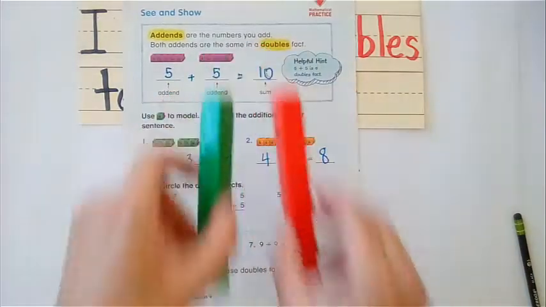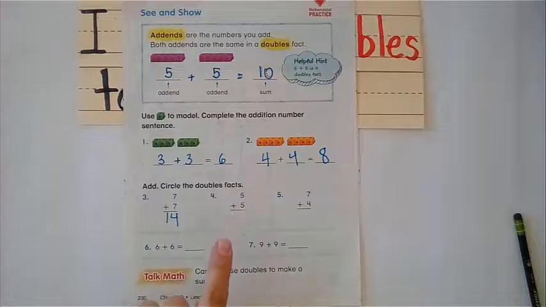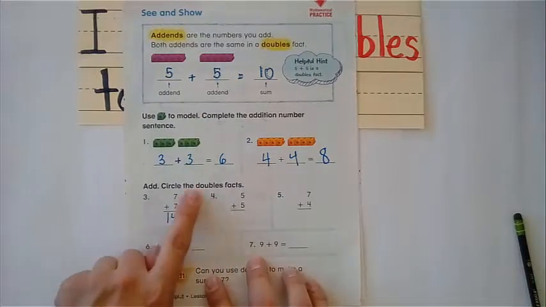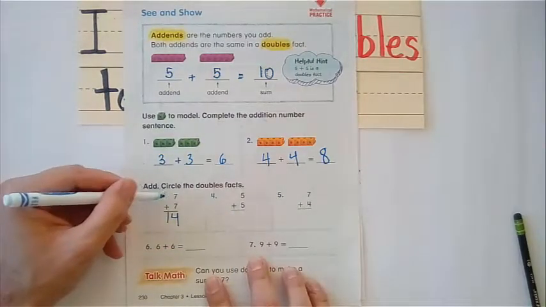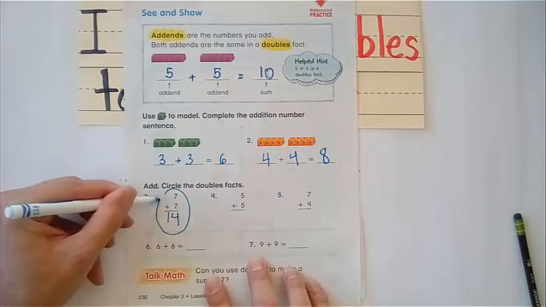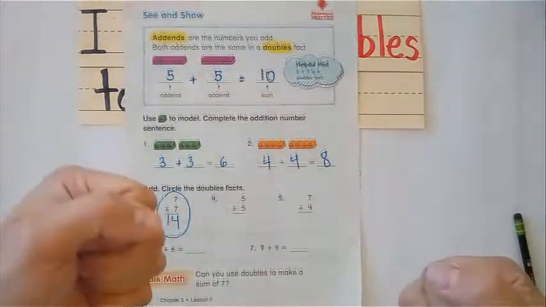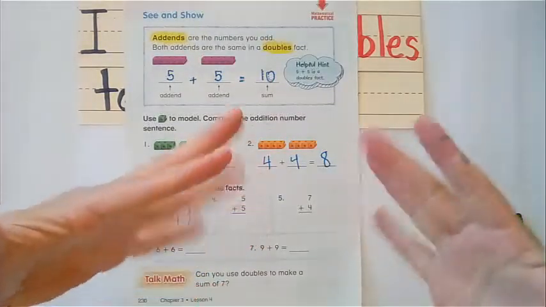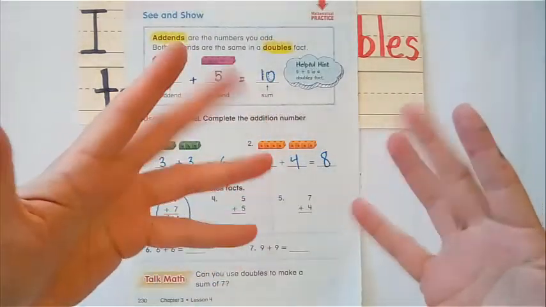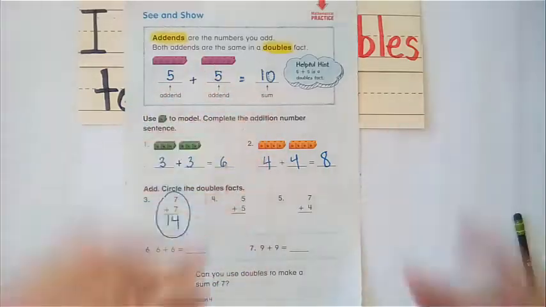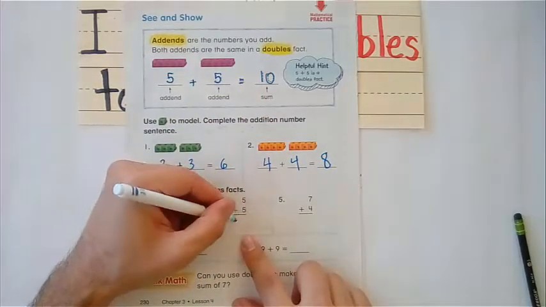14. Okay, so now this one, now this is a doubles fact, so I am going to circle it because it says to circle the double facts. So let's say 5 and 5 make how many fingers? 10. That's right. 10.